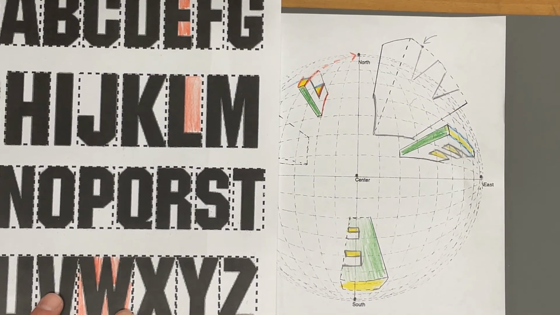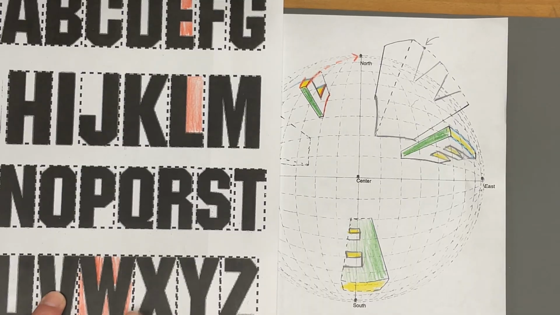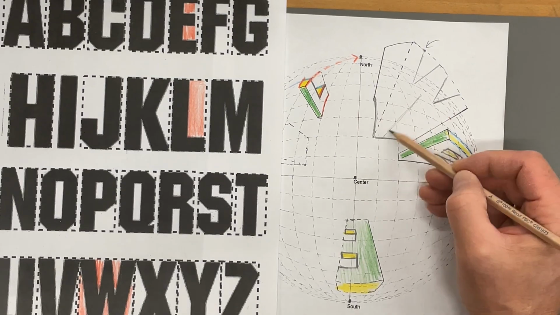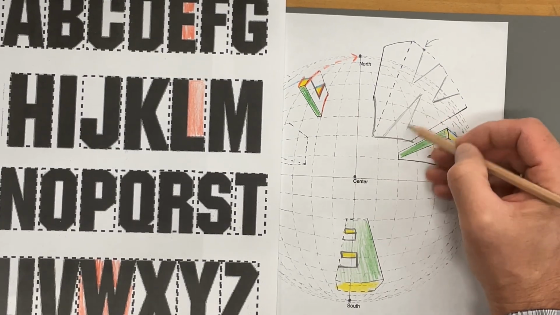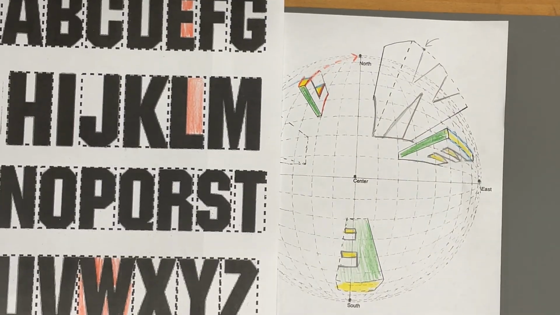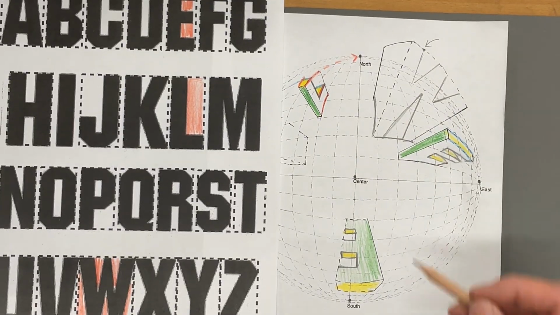There's also a few other triangles here on the bottom. So right here, it needs a triangle like this. So let's put that one in, just like that. And that looks like a little 3D W there.